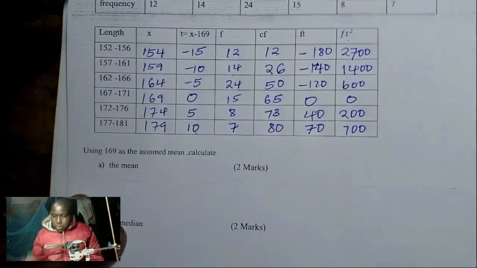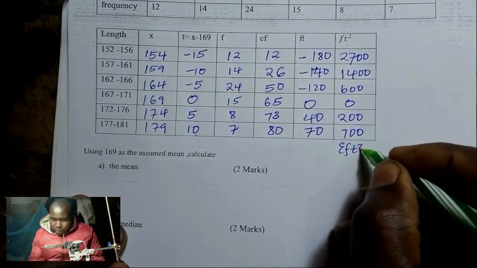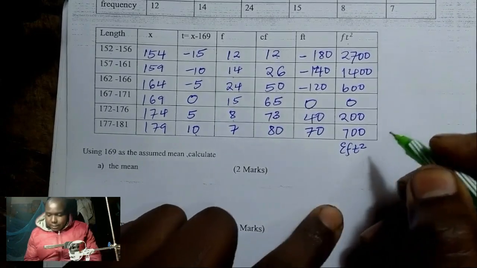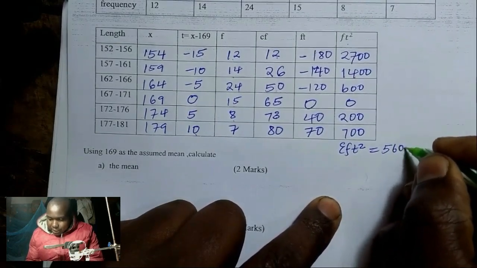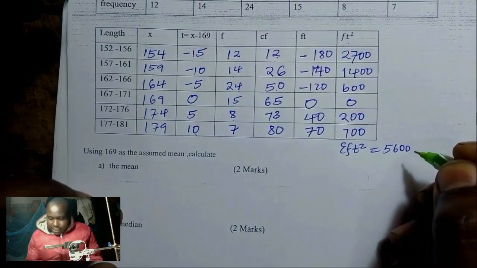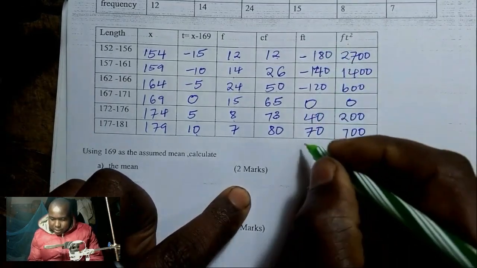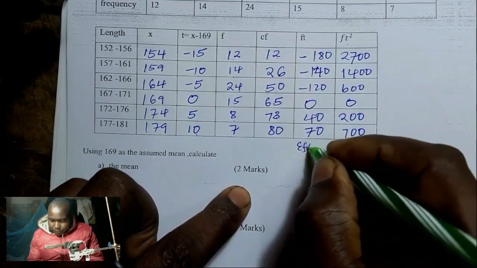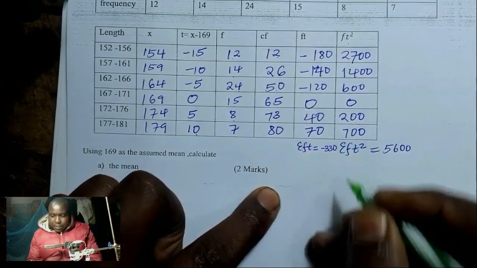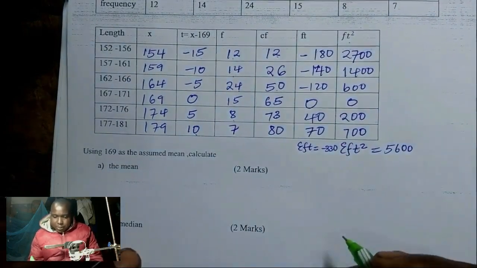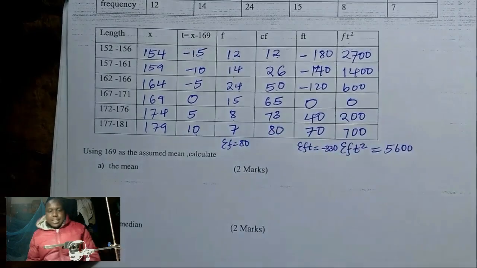Fine. So now we need to get the summation. So we have summation ft square. Summation ft square ni kuongeza hizi zote mpaka hapa. Hiyo itakupea 56,600. Summation ft itakuwa ni negative 330. Then we have summation f, hiyo ni 80. That is all we need.